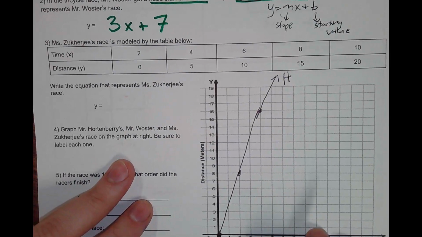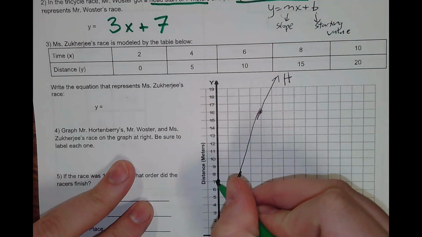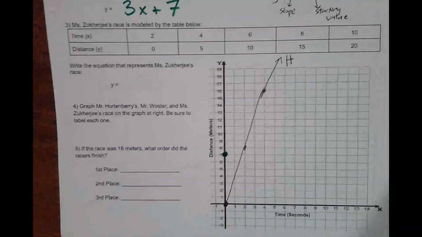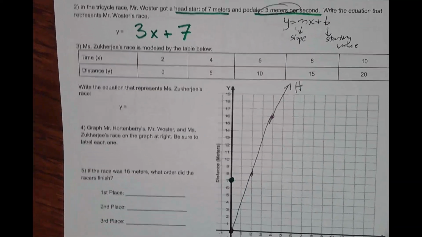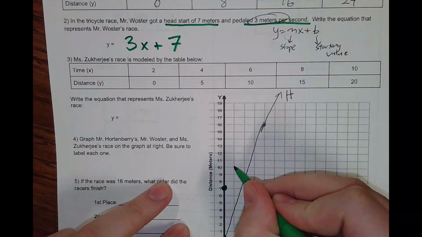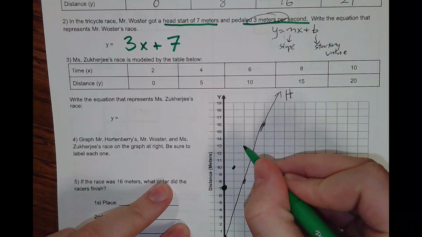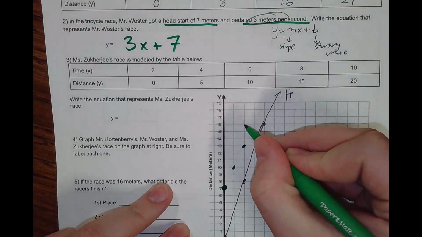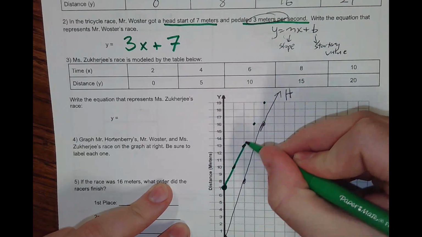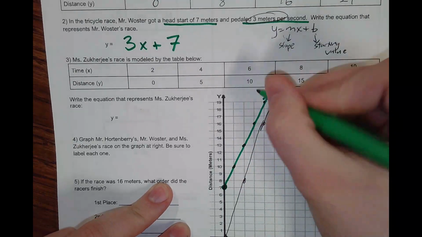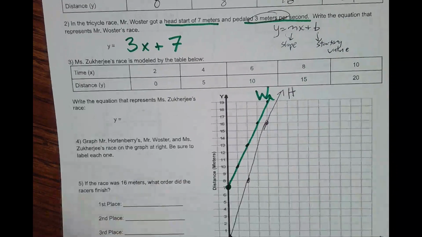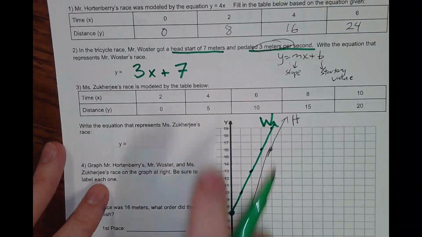So Mr. Waster got a 7-meter head start. And after that, he traveled 3 meters every 1 second. So up 3 meters every 1 second. Up 3 over 1. And we can go ahead and graph this with the letter W for Waster, Mr. Waster.